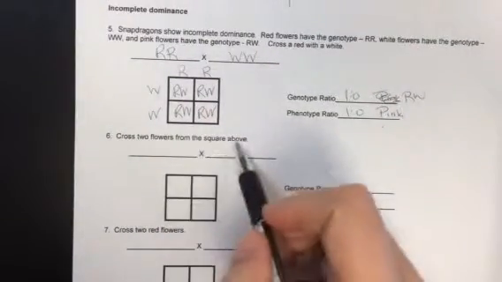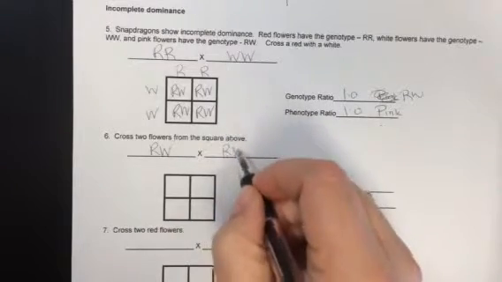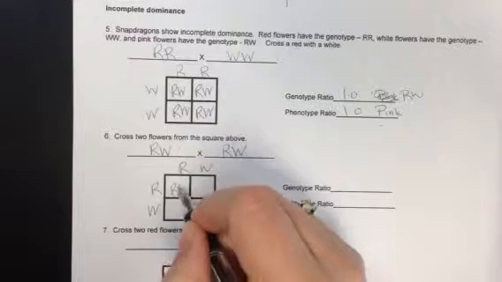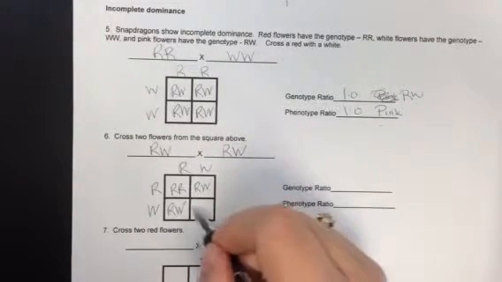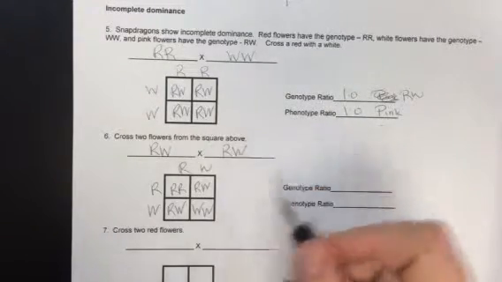In here, if we cross two flowers from the square above, so that is our RW crossed with our RW, fill out our Punnett square there. And the way we actually figure out if a plant is complete dominance or incomplete dominance is we cross the middle of the road one, the pink one, and we see we get kind of a cool mix here.